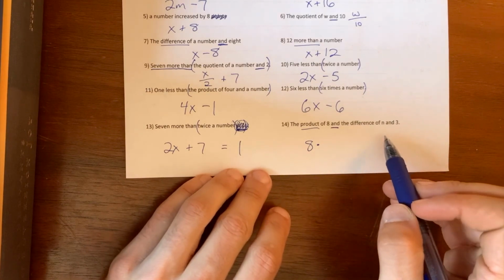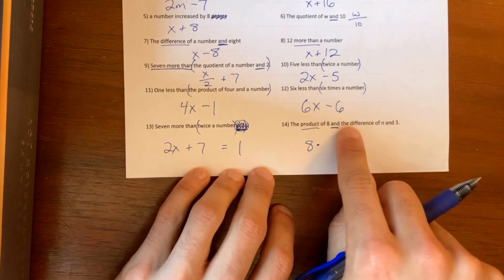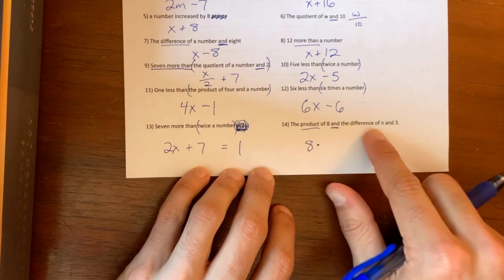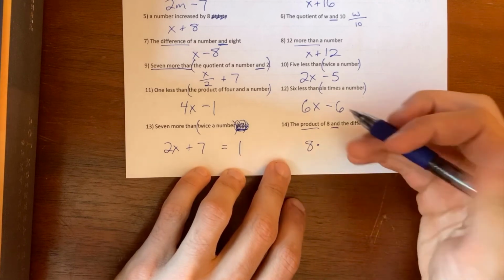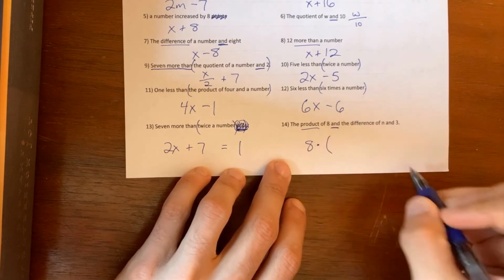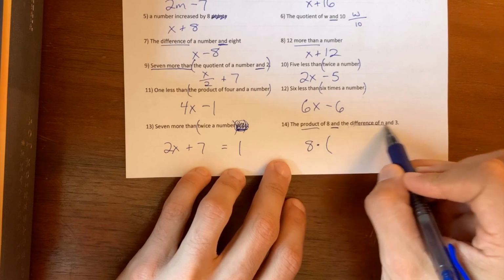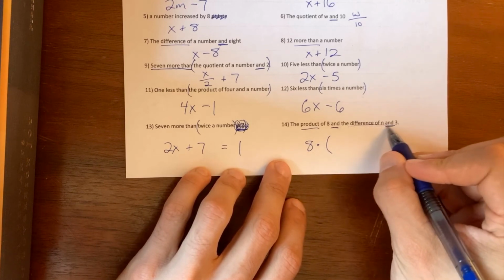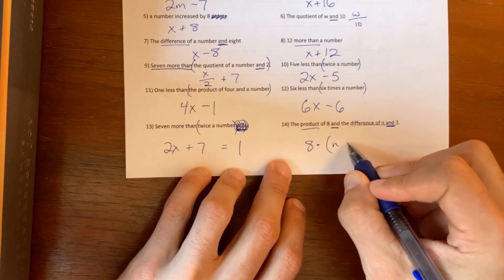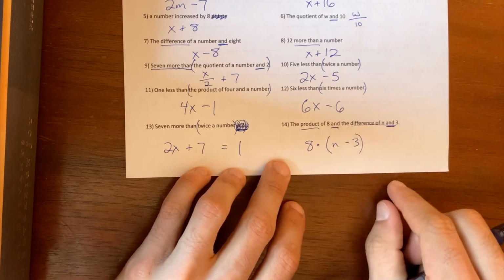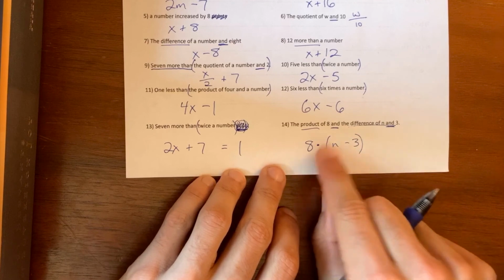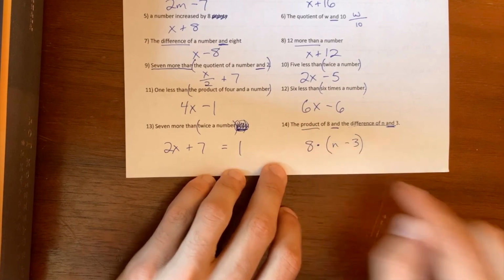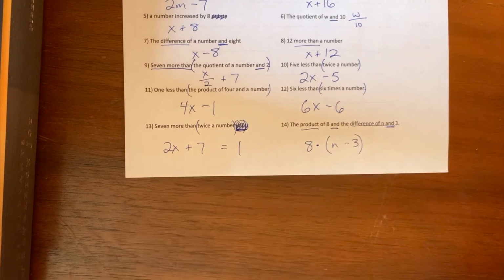So it's going to be 8 times this other operation. The difference of n and 3, difference means subtraction, so I'm subtracting n minus 3. But that's still being multiplied by the 8, because it's the product of 8 times this difference. So that's how that one works out.